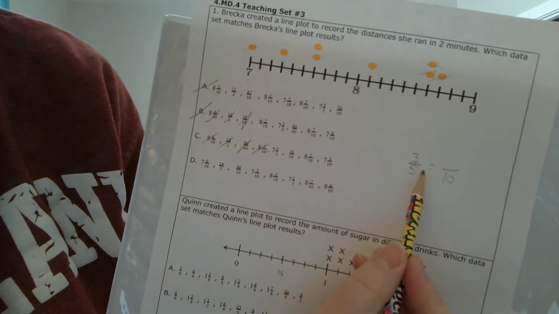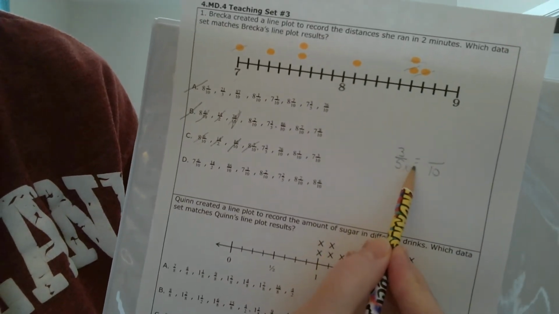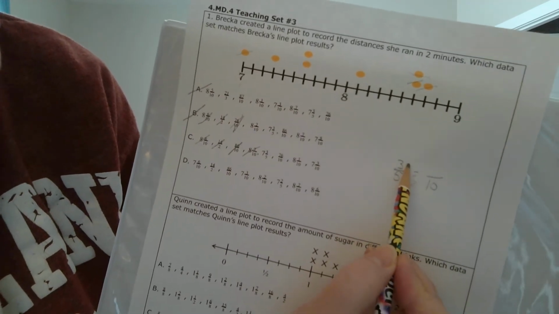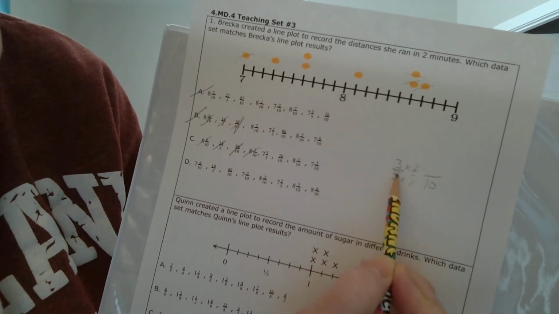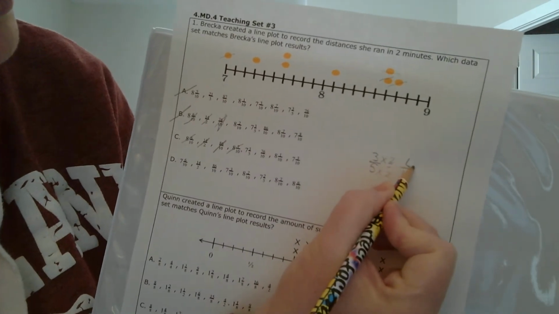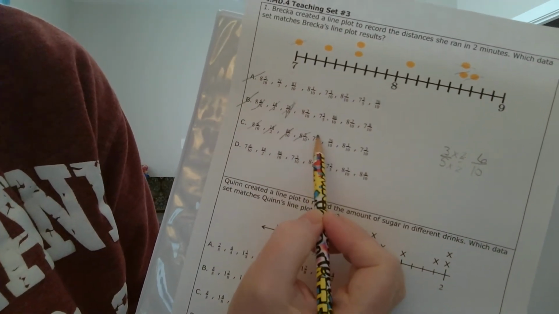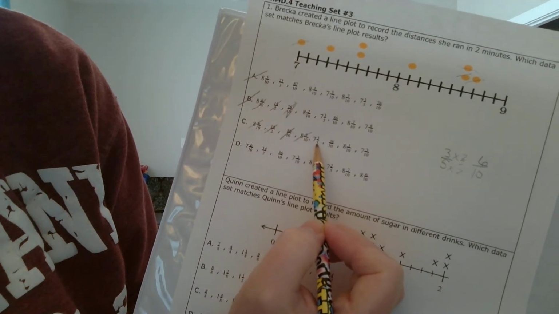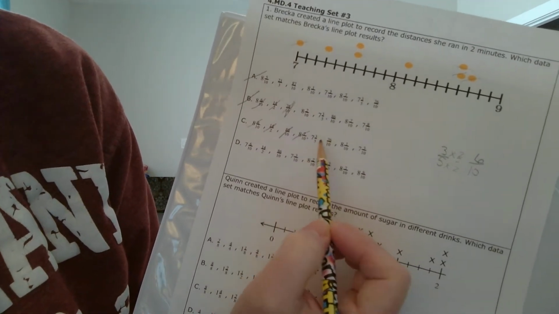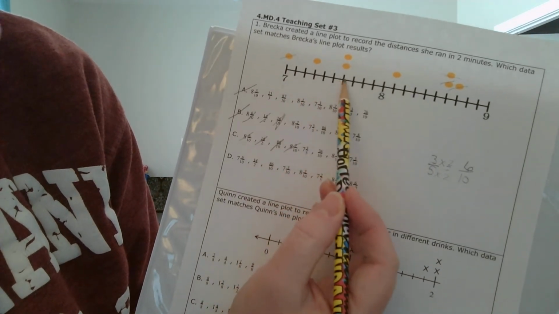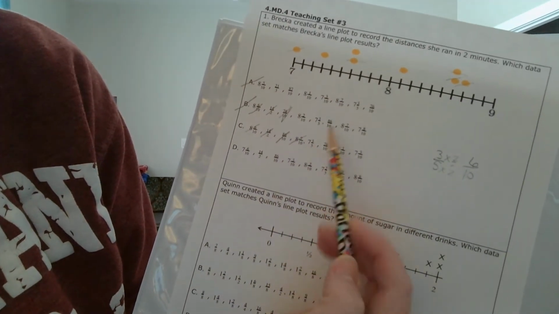So 5 times what equals 10? 5 times 2, right? What you do to the bottom, you have to do to the top, so times 2. 3 times 2 is 6. So if we go back over here, 7 and 6/10 is equal to 7 and 3/5. So we're looking for 7 and 6/10. 7 and 1, 2, 3, 4, 5, 6/10. Yes.